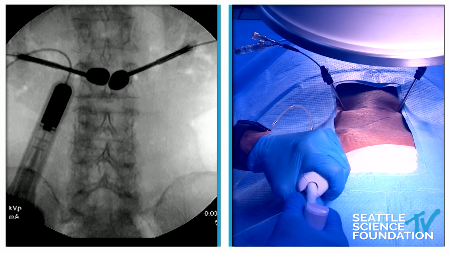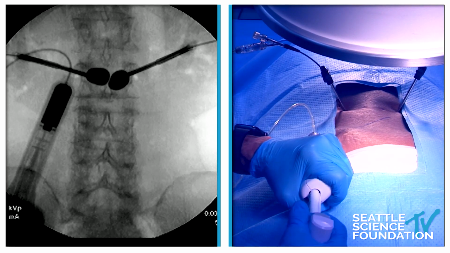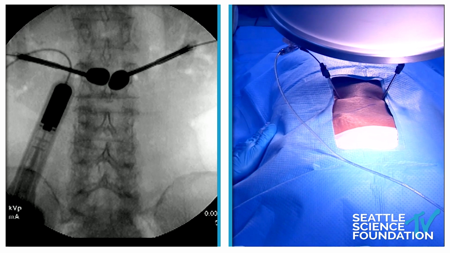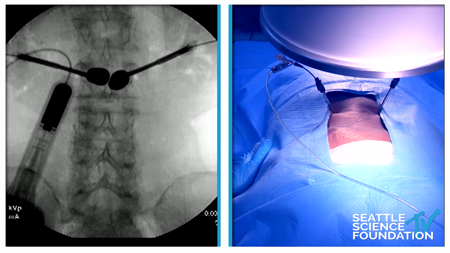I'm going to deflate these by triggering. Hold on just a second, Doug. Let me point something out to the fellows: what you see with both of those balloons is the lateral aspect of each balloon goes beyond the medial border of the pedicle.